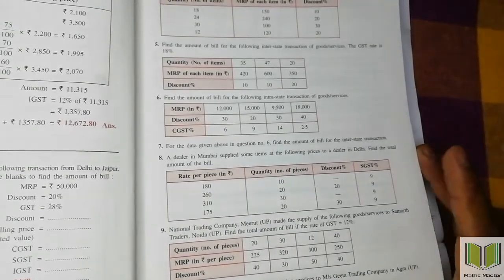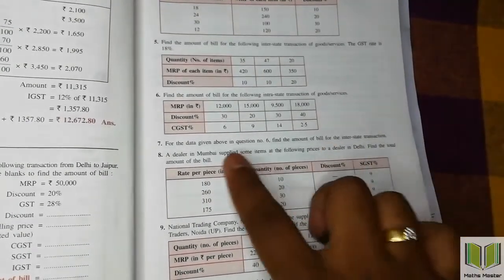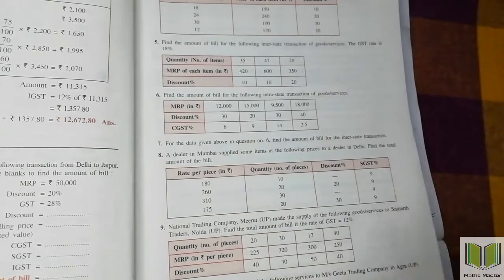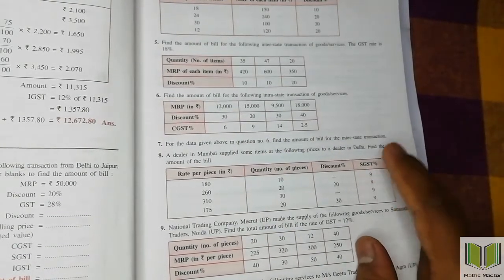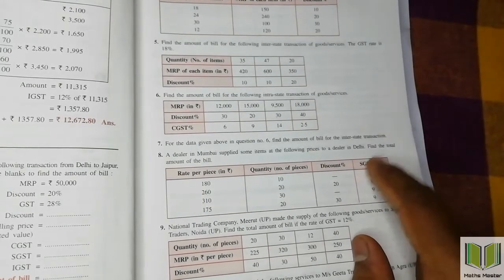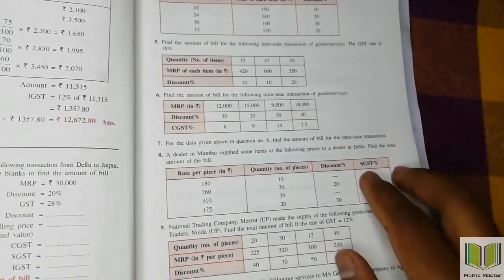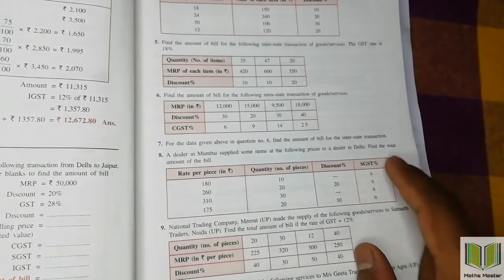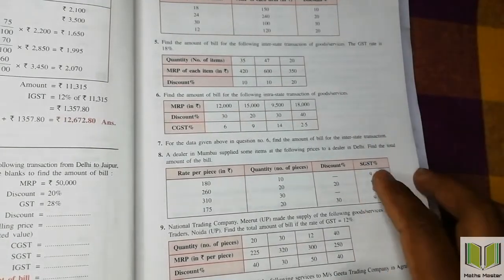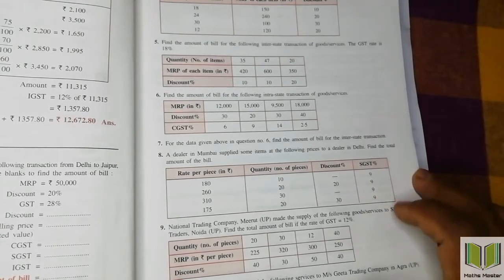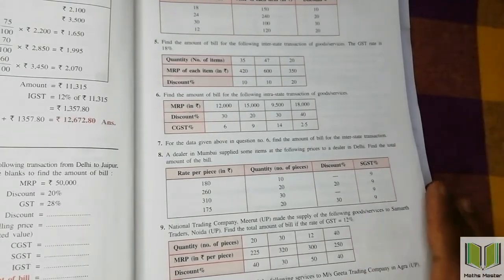If you understand very clearly, here they have given Mumbai to Delhi. That is interstate. If it is interstate, why have they given SGST? If you add SGST and CGST together, you'll get GST. That is IGST. You need to ignore this part and take IGST as 18%, 18%, 18%, 18%, and calculate your answer.